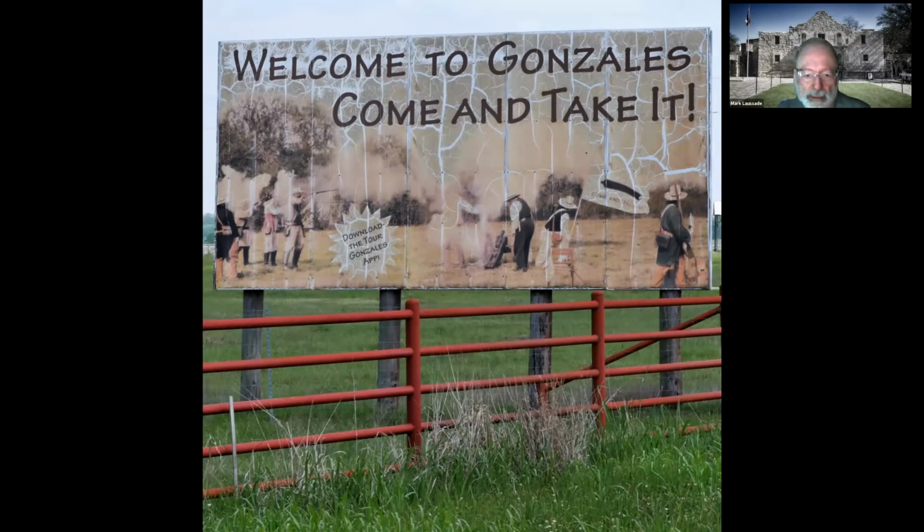So theme-wise, I think it meets it. The Come and Take It cannon story is definitely iconic for all of us who took fourth grade Texas history here in Texas. That being said, pictures of other people's art always trouble me just a little bit in terms of what you do with it to make it your own, or at least to make it a different take on it.